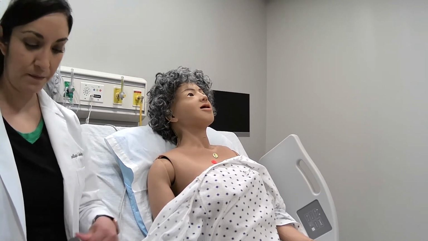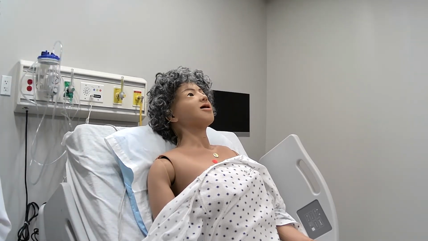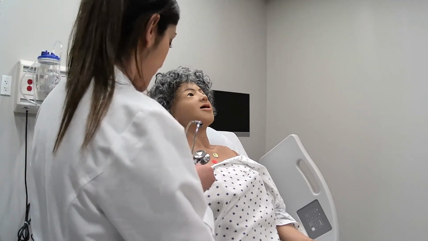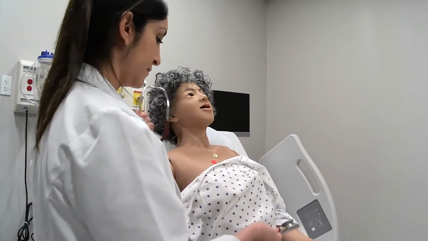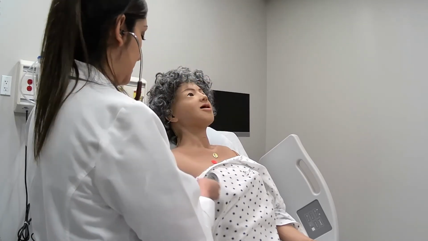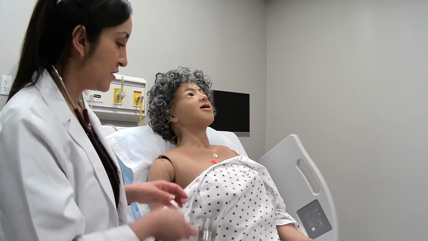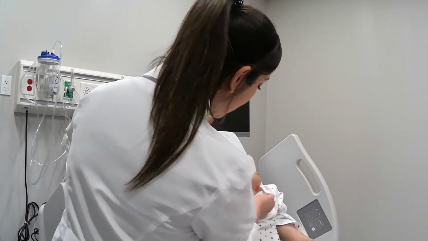Okay. All right, so now we are going to listen to the heart. Make sure that you have your stethoscope set to the diaphragm. Now, when you listen to the heart, I have it labeled here for us.